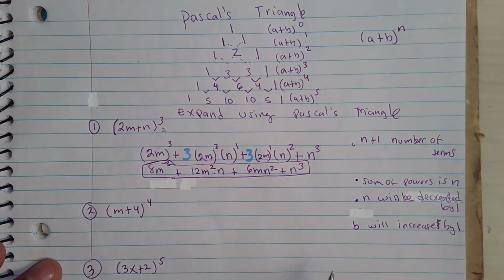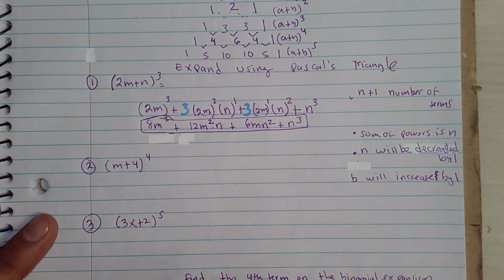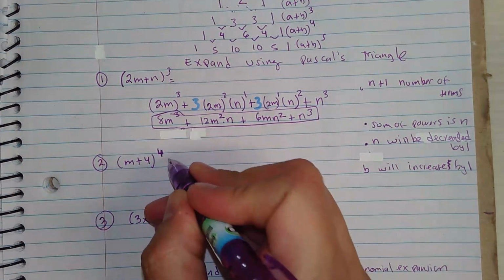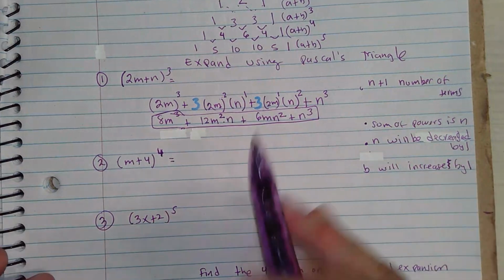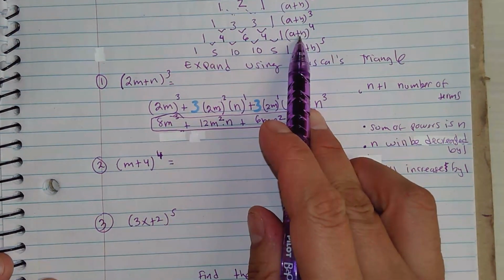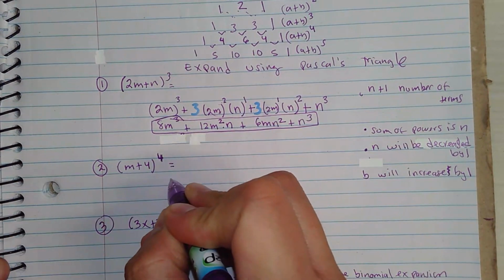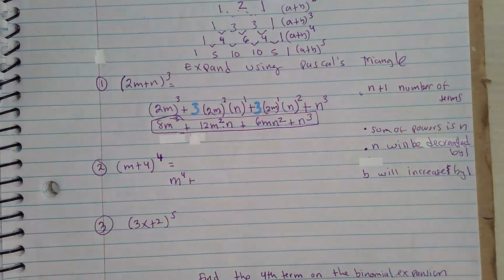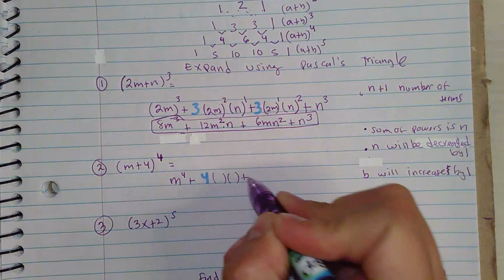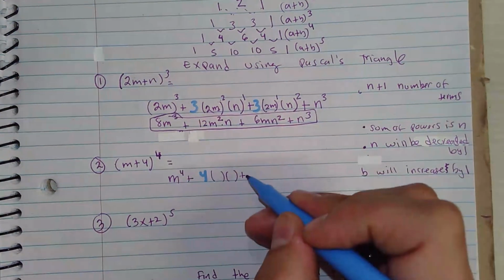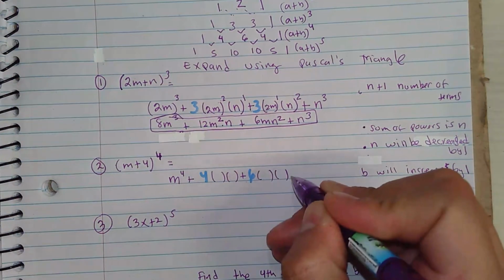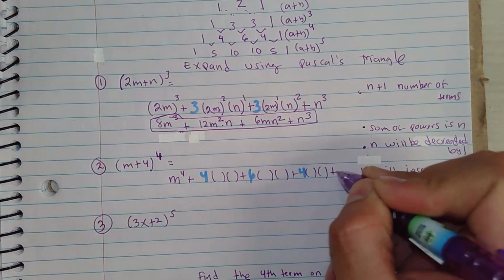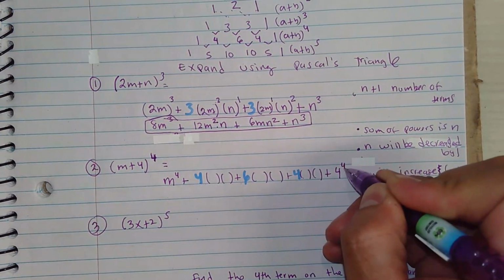Okay, let's do the next one. If you want to try this one, you can pause the video now and give it a try. Okay, now that you've given it a try, I'm going to go ahead and do it. Now we're using this right here, and we're going to have 5 terms. Okay, so raise it to the 4th power. Let's add the coefficients. So this one is going to be 4 plus 6 plus 4 plus the last term, 4 to the 4th power.